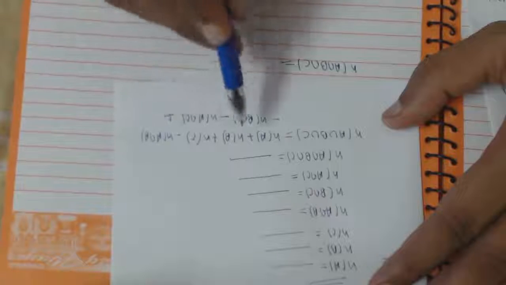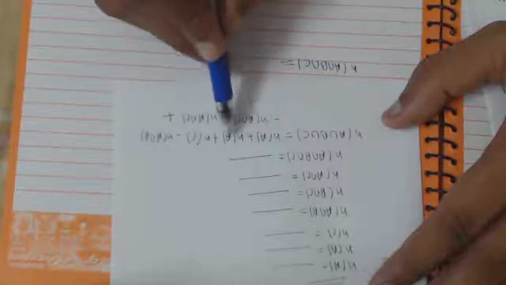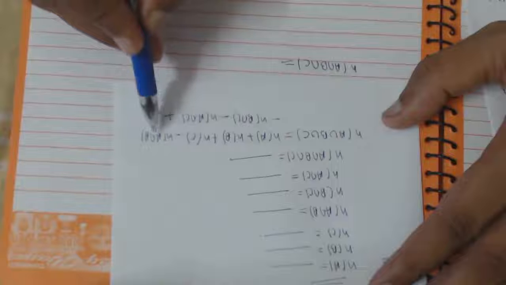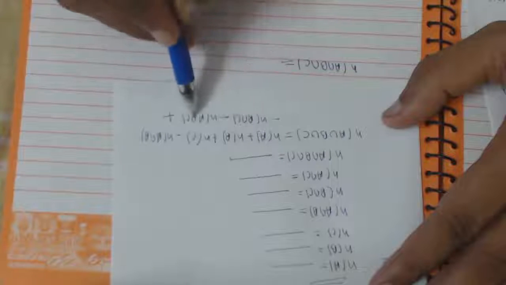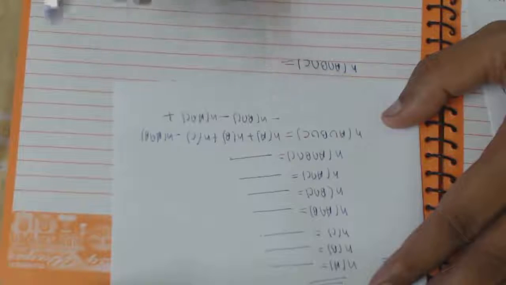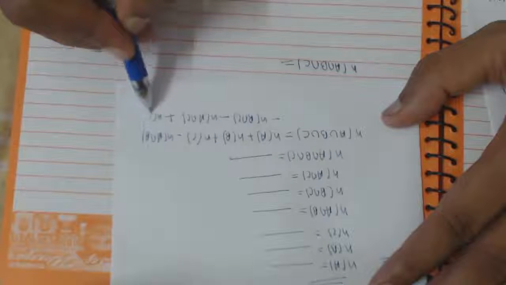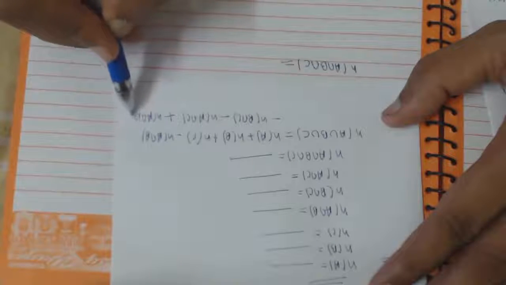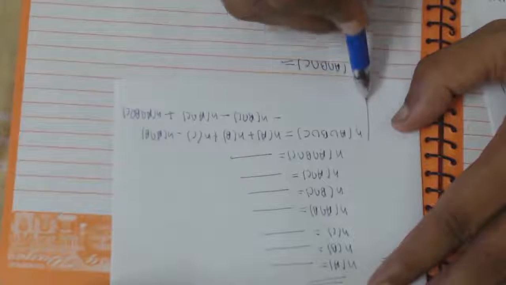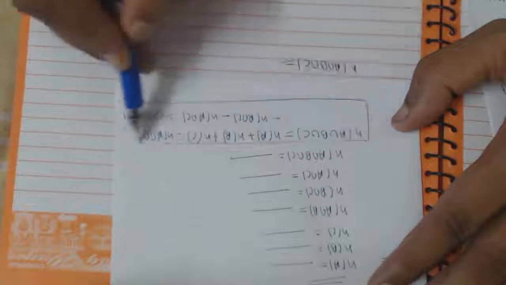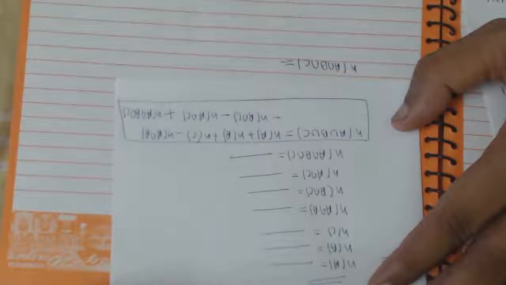So first I had added them over here, and then I had separated them from here. Okay, now what I have to do? I have to add these terms A, B, and C into it. Okay, this is the second one.